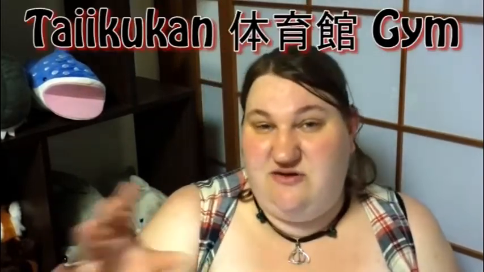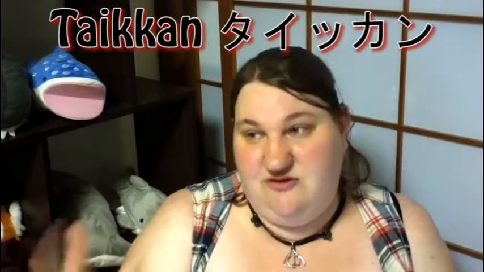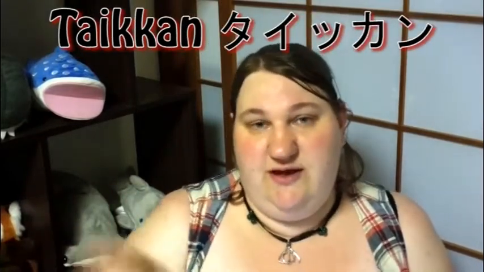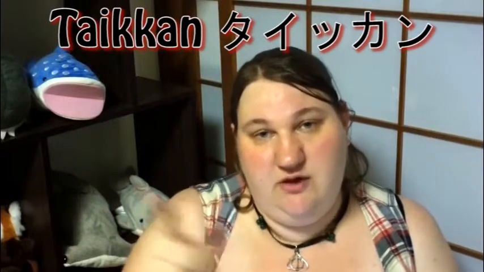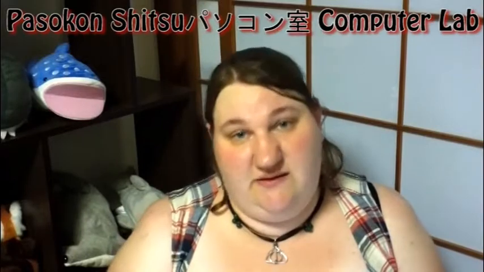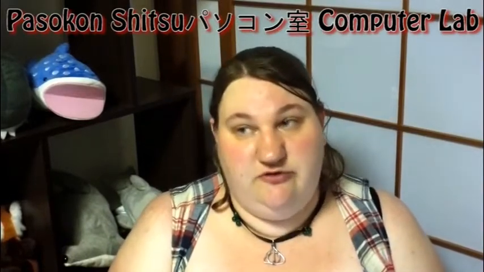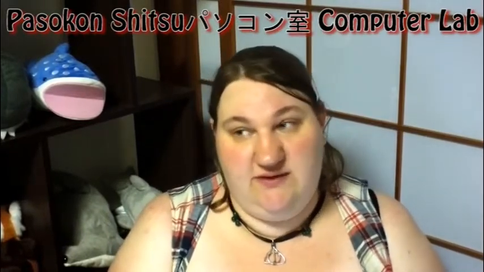The standard classroom is called a kyoshitsu. The gym is called the taikukan, but it's shortened to just taikan. That's usually how it goes, because of the kukan thing, and they shorten it. The computer lab is called the pasokon shitsu. Pasokon is computer, personal computer. That's where that word comes from, in case you were curious.